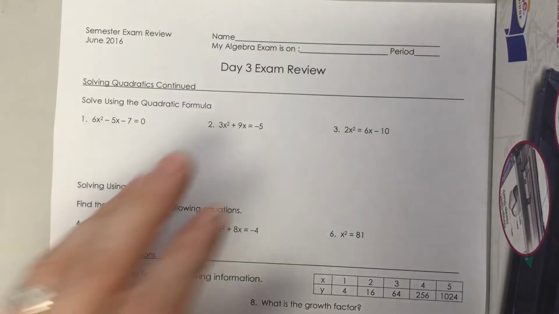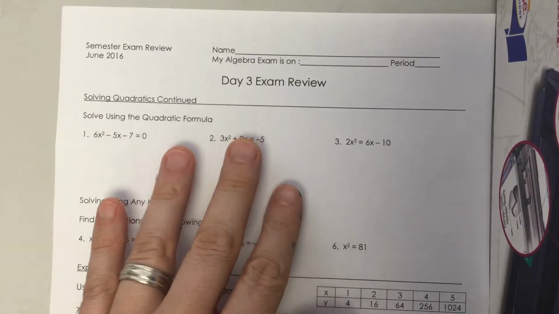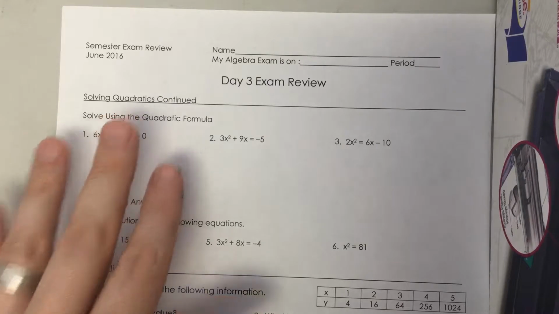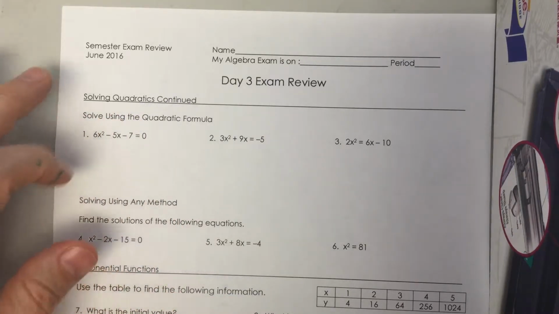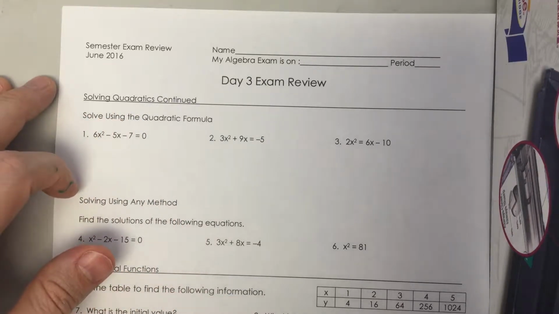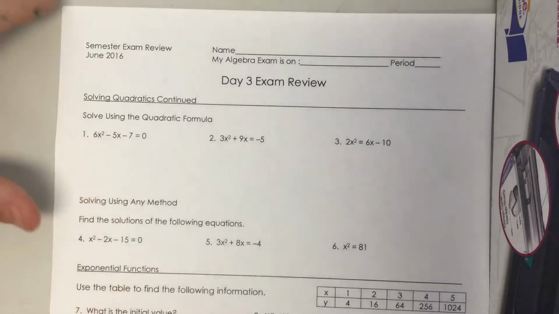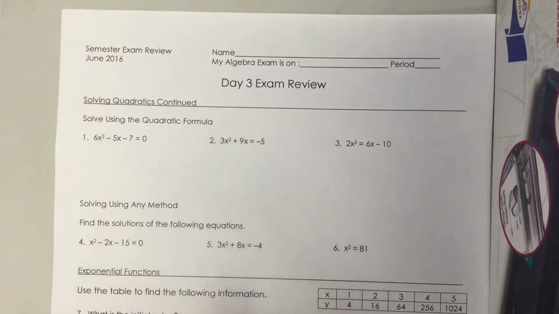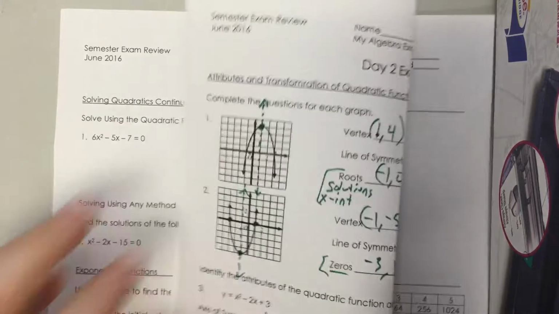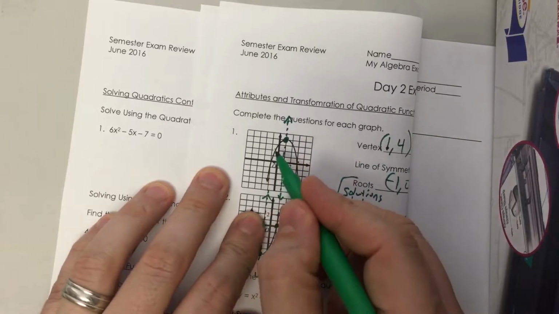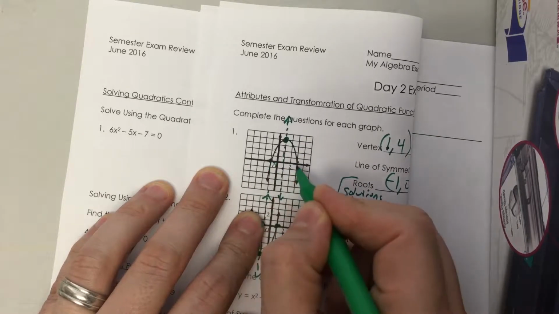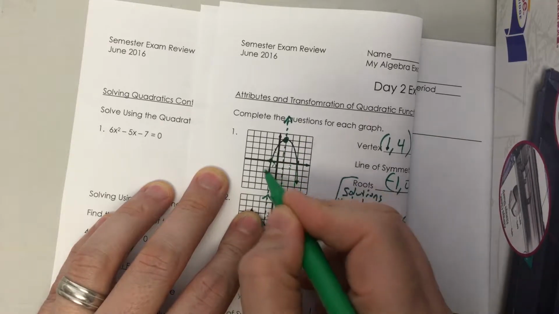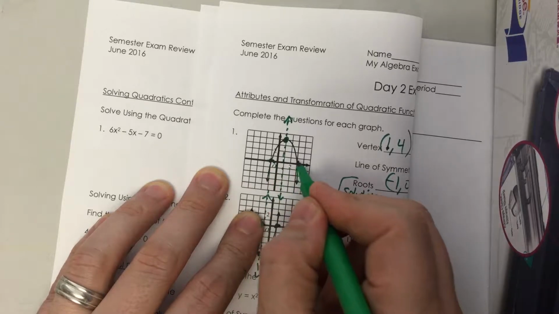Okay, this starts day 3 of our semester exam review. We're still addressing quadratics, and I want to remind you, whenever they say solve for a quadratic, what you're looking for is the points on the parabola that cross the x-axis. Okay, when they say solve, that's all you're looking for, these points.